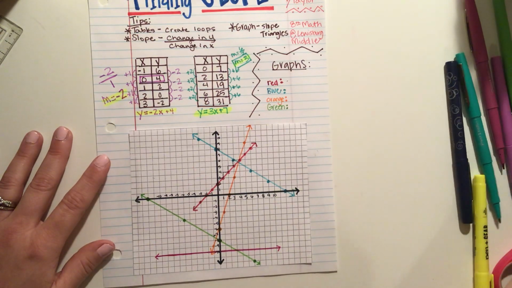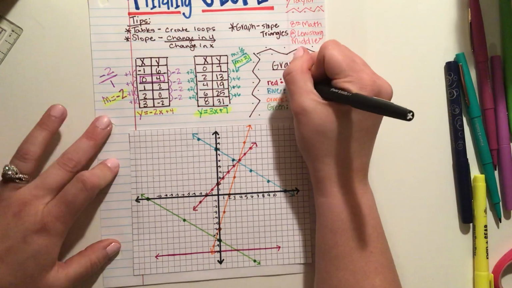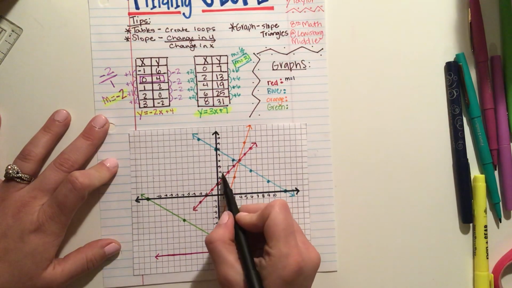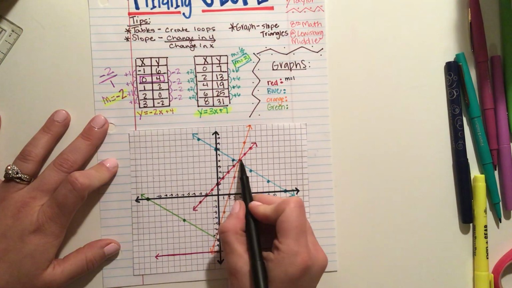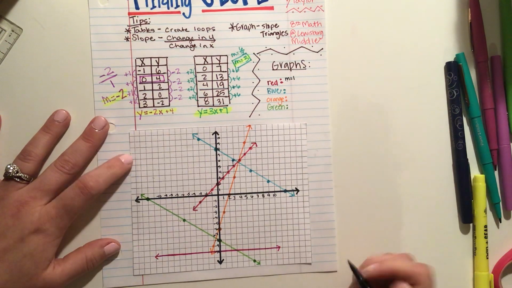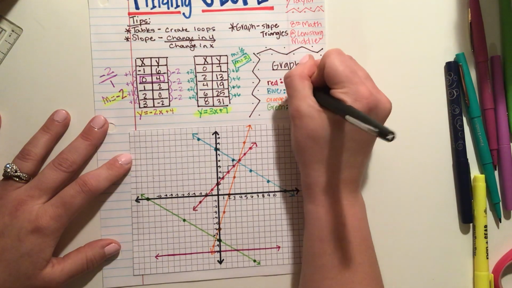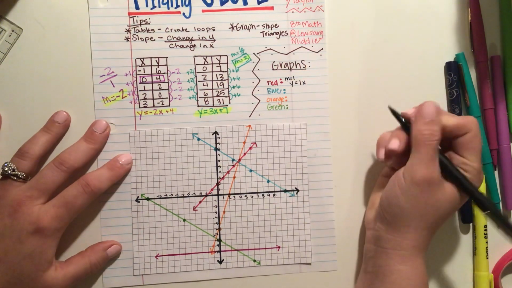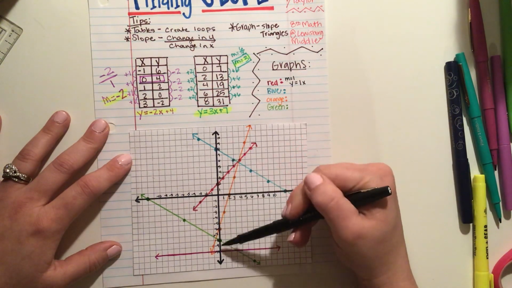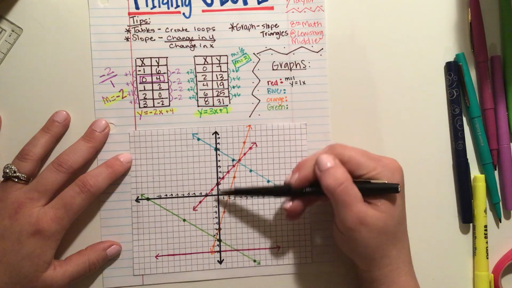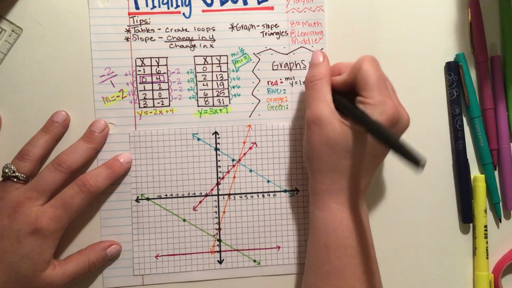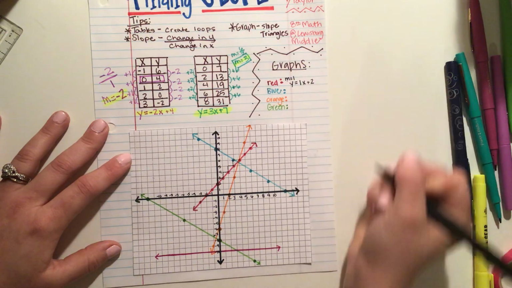So my slope of my red line, m equals 1, because 1 over 1, 1 over 1, 1 over 1 is 1. What is my actual rule of this line? y equals, well, 1x, because that's my slope. Remember, your b is always your initial value, your y-axis. That red line touched positive 2 on the y-axis, so plus 2.